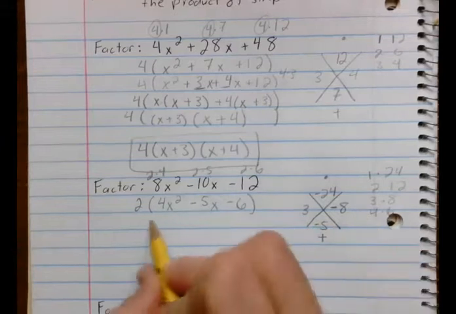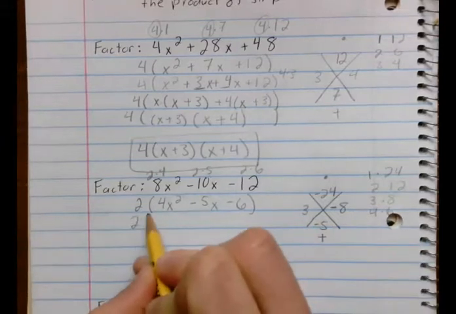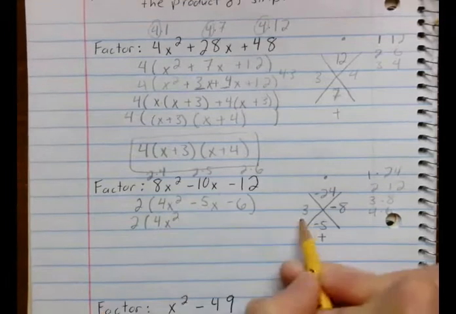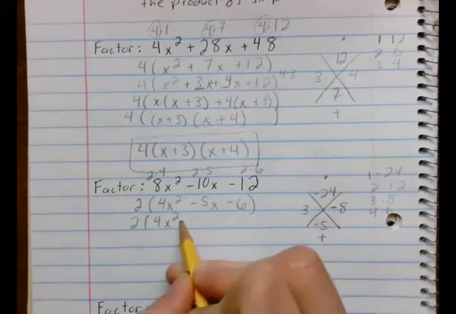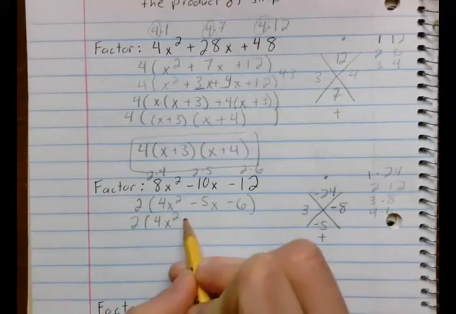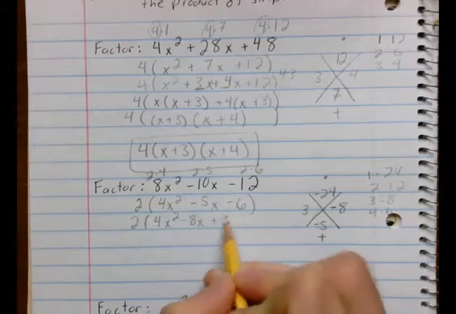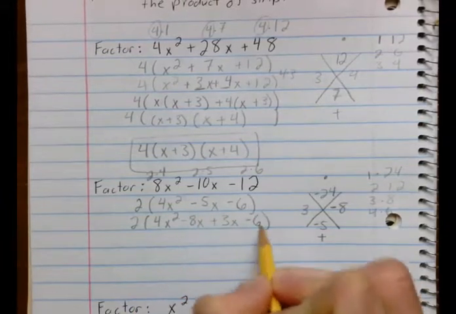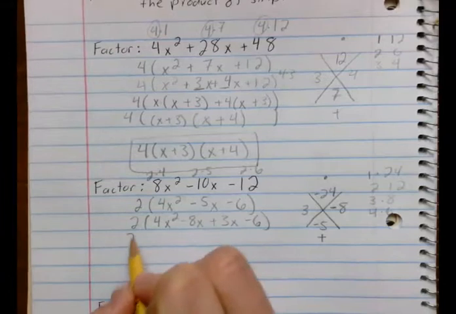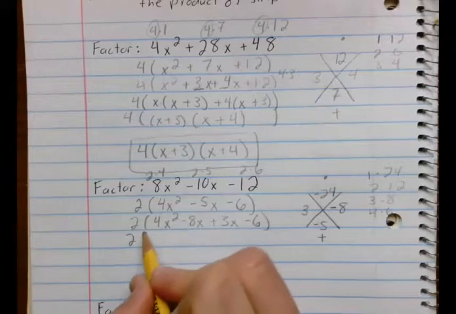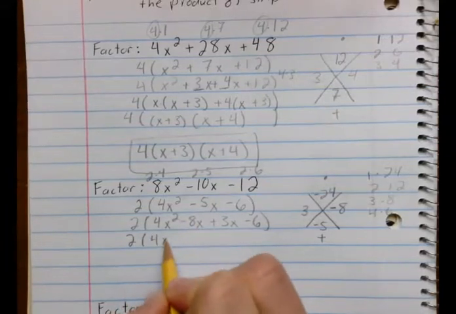So once again, we go over here, we write that 2 out front, and we use our factors on the sides of the diamond to split this apart. So this is going to be a minus 8x and a plus 3x minus 6. So this 2 goes along for the ride, and I look at these first two. What do both of these have in common as a multiple? Well, they have two things. They have a 4 and an x.